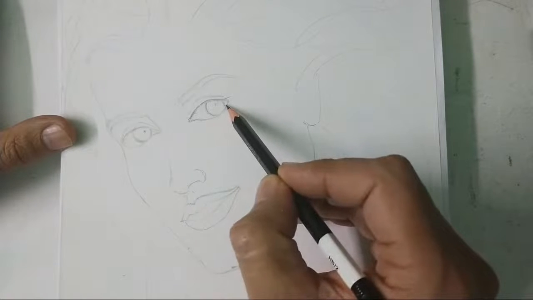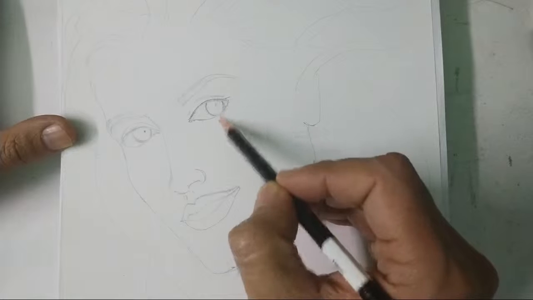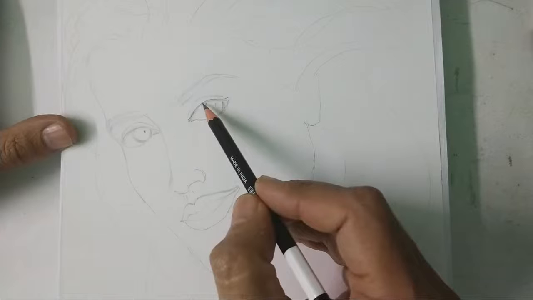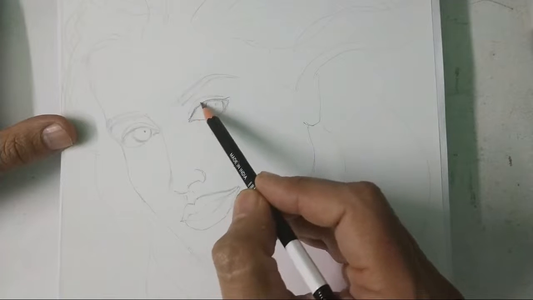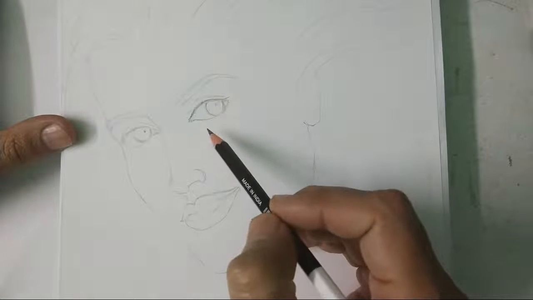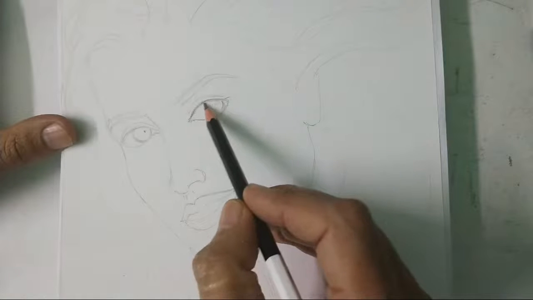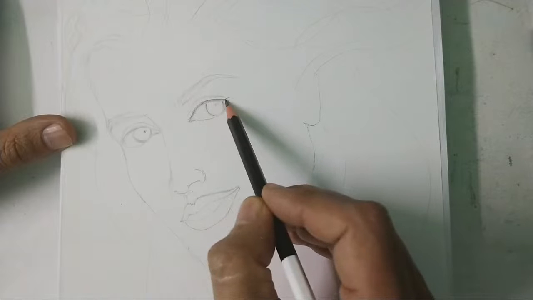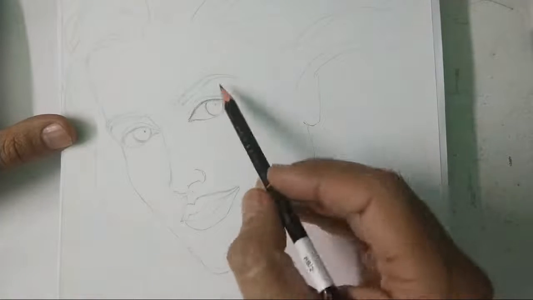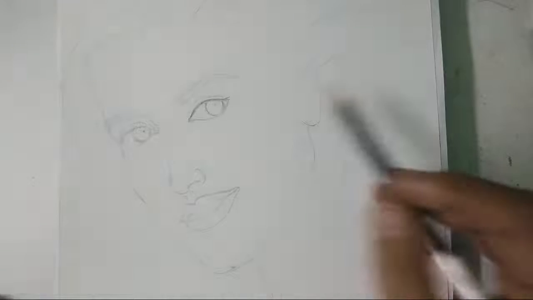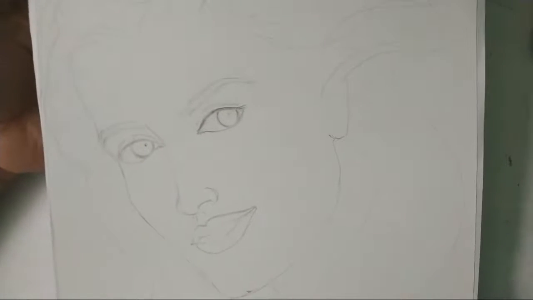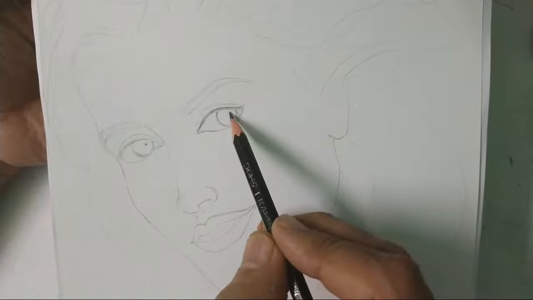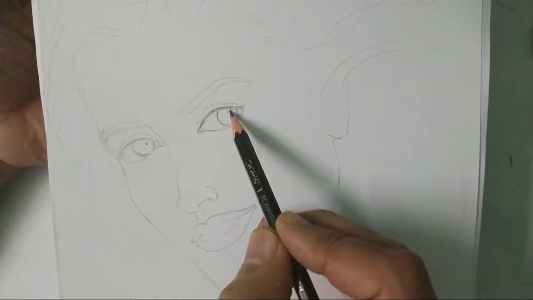This is an Indian face. So whenever you give shade, or you do anything on the portrait, you have to see that the eyes and the face are given more emphasis. So here I am making the eyes, and in the dark part of the eye, I am giving detail.